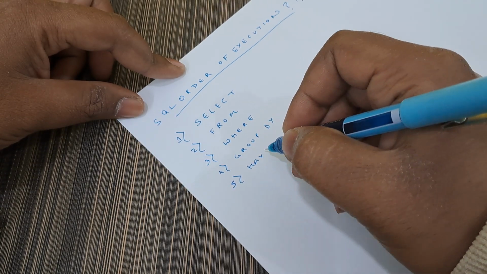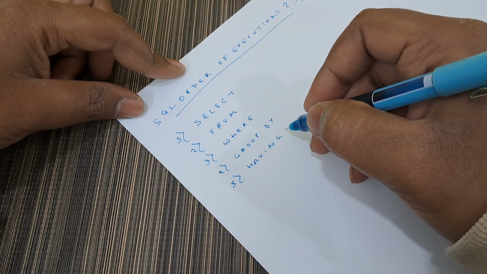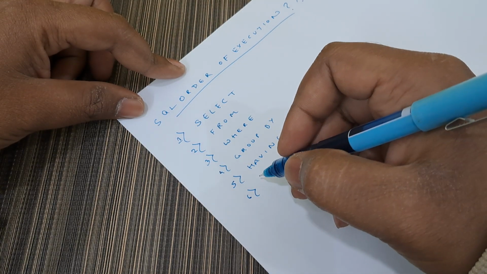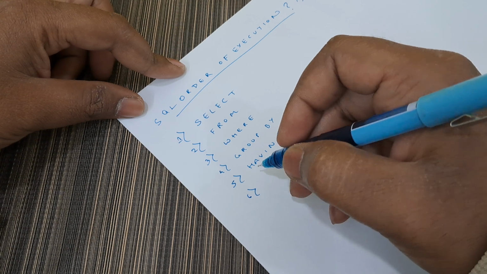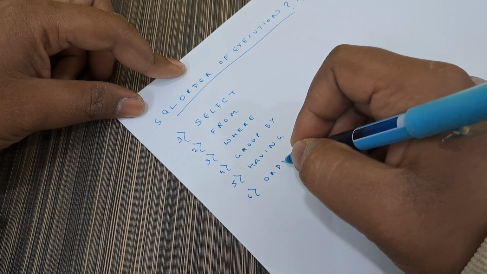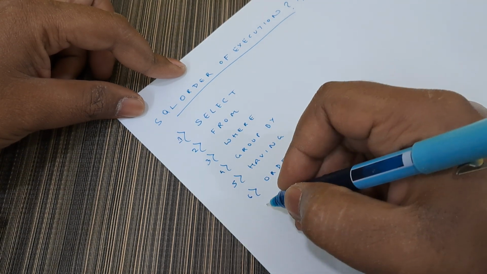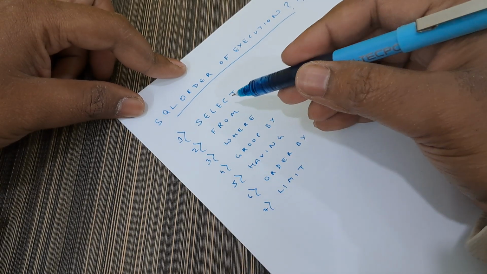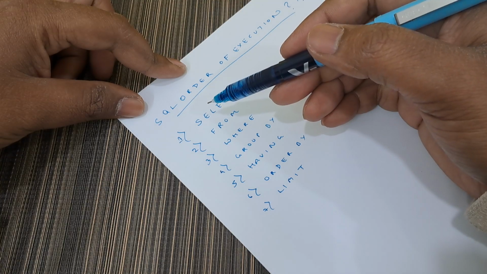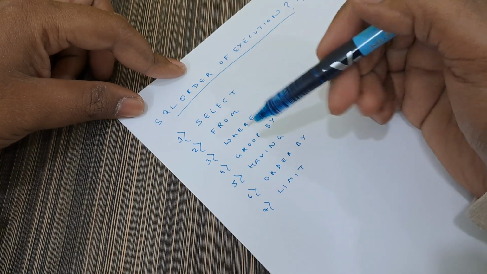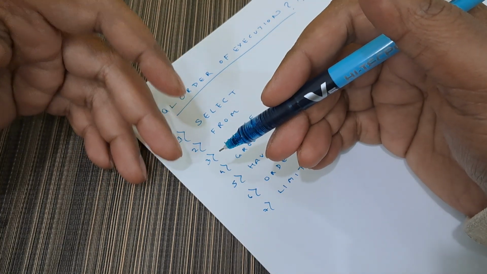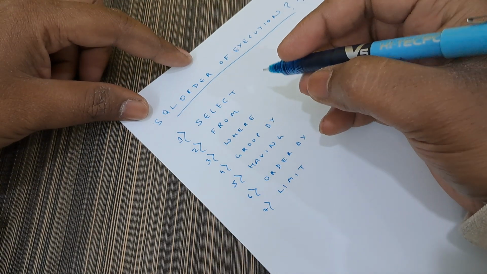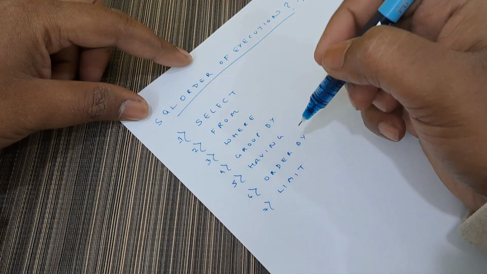And then you have having, if you want filtering after the group by clause. Then you will have order by, and lastly limit. These are the basic SQL clauses that you use in every query that you run during your work, or during an interview, or any other thing that you do in your day-to-day life with SQL.